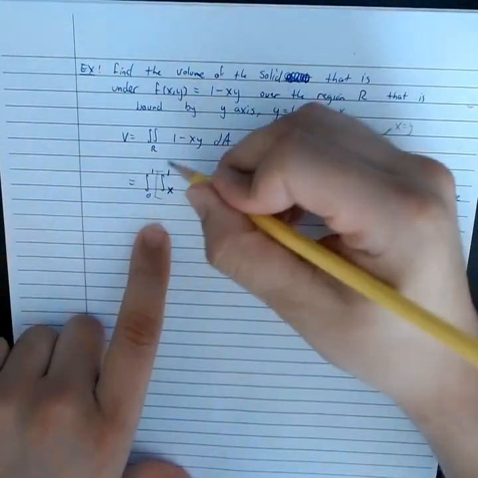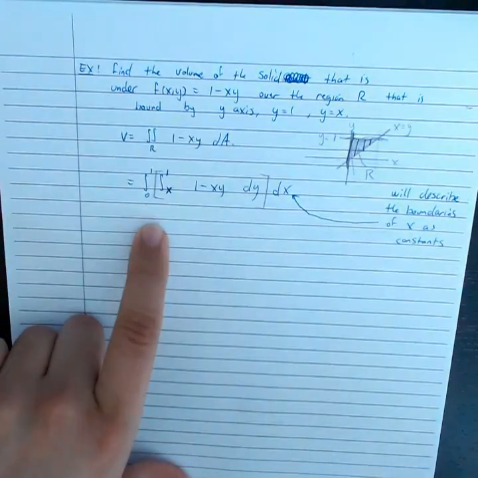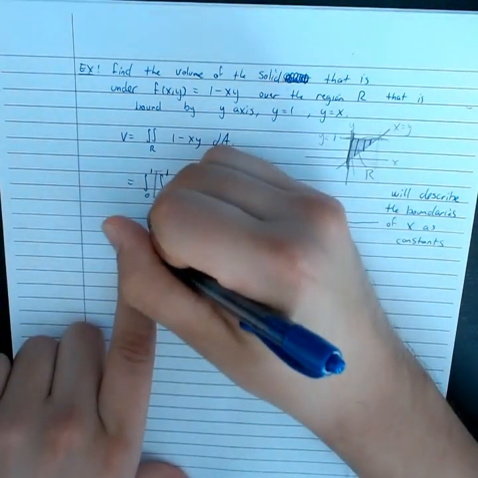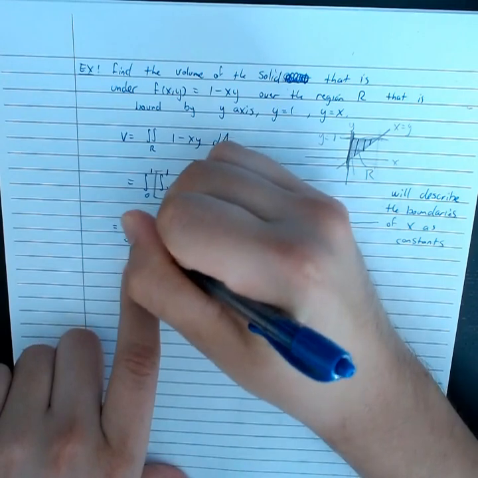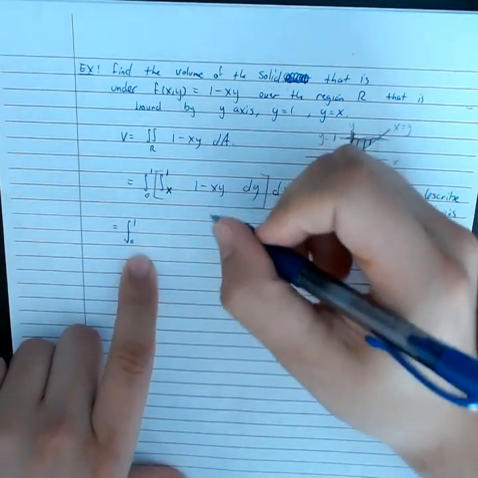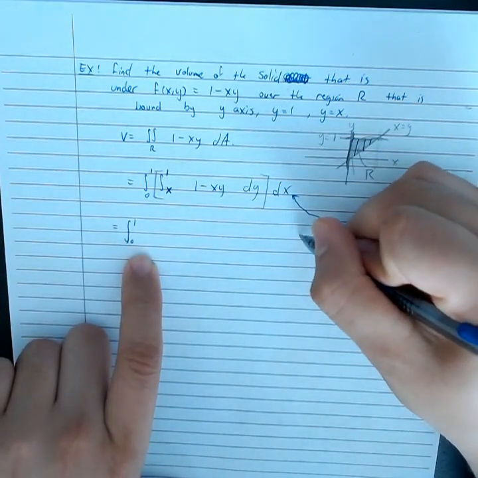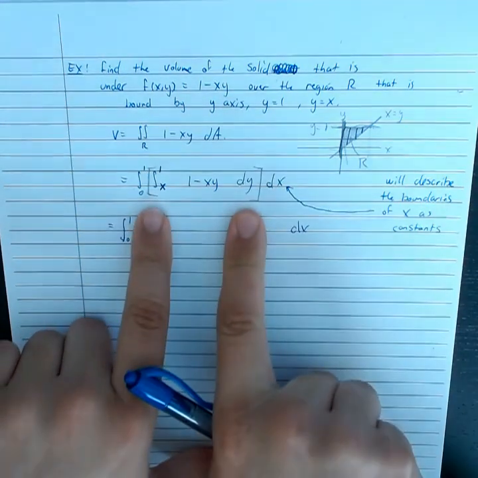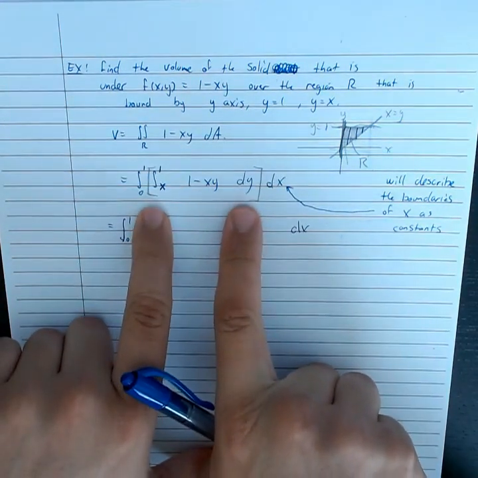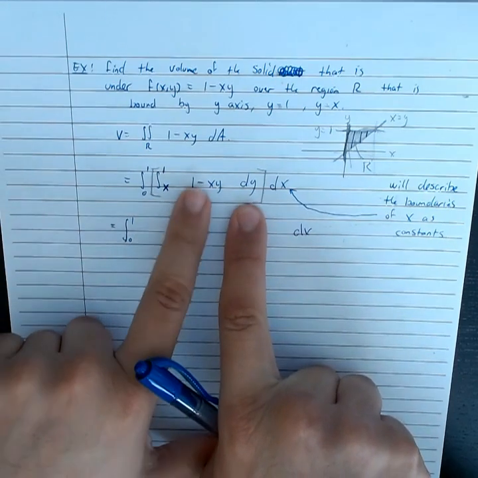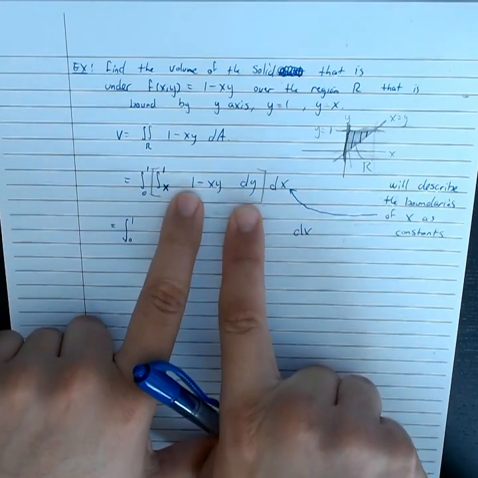We'll take this very first integration and do just that, which means this second integration, we're going to leave alone for now. That's the integral from 0 to 1, and we'll do that later. This part right here, let's write our dx so we don't forget. This part right here, we're going to integrate. Remember, y is the variable. So here, the integral of 1 is just y.